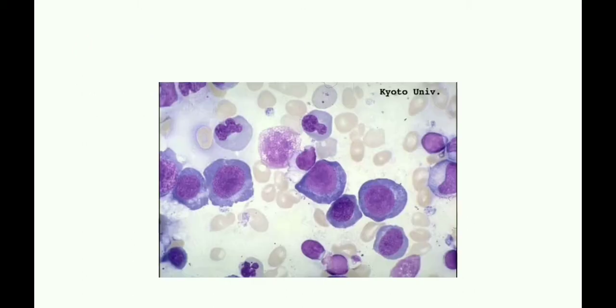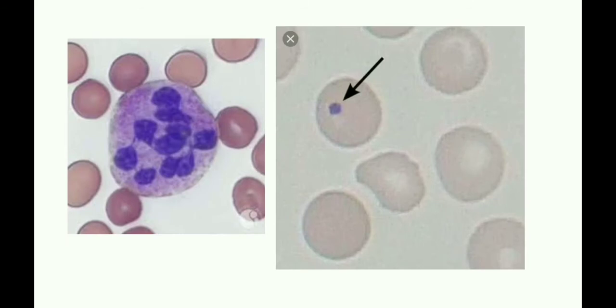So these are the megaloblasts which you can see in the peripheral blood. So this is a hypersegmented neutrophil. Usually in a neutrophil you get 3 or 4 nuclear lobes, but in case of a hypersegmented neutrophil, it has almost more than 5 nuclear lobes, or at least 5 nuclear lobes.